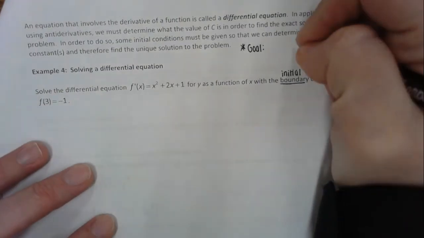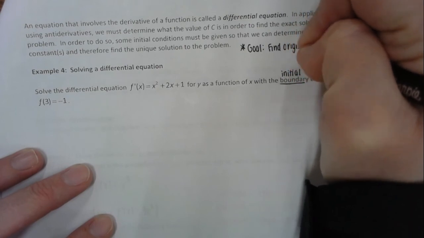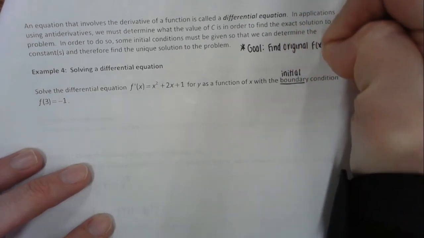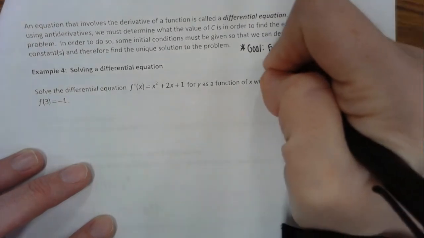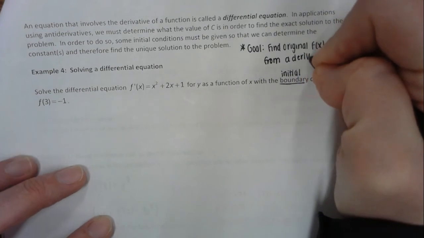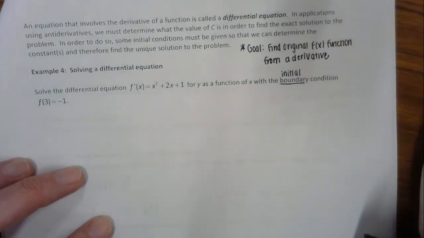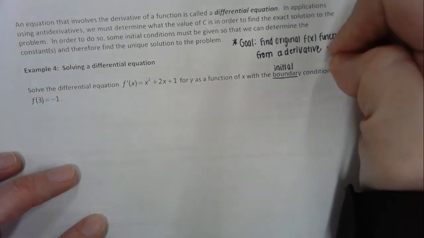So my goal for these is to find the original f of x function from a derivative. And that might be a first derivative, it might be a second derivative, and then we're going to be using some sort of boundary conditions to find c.